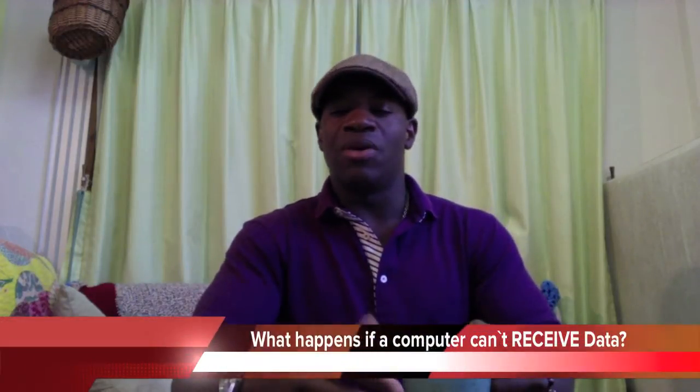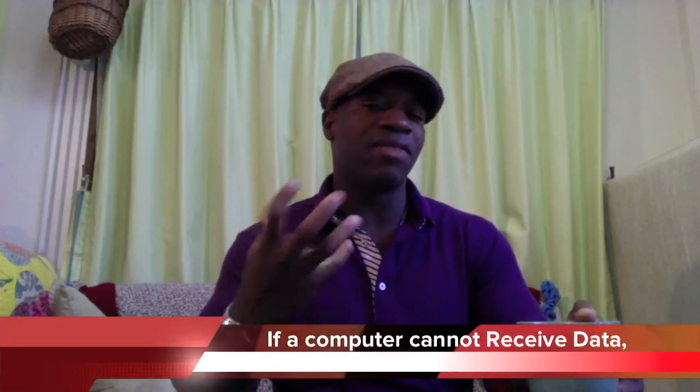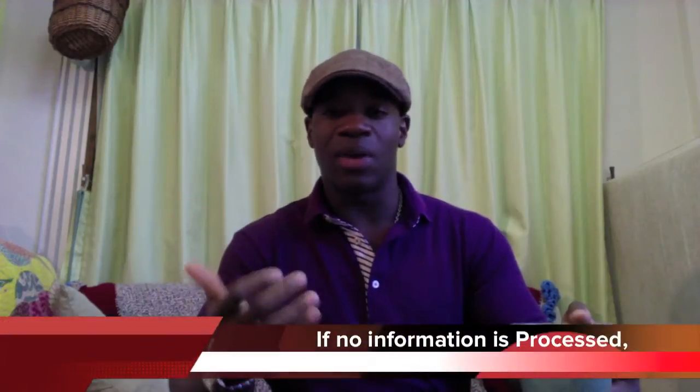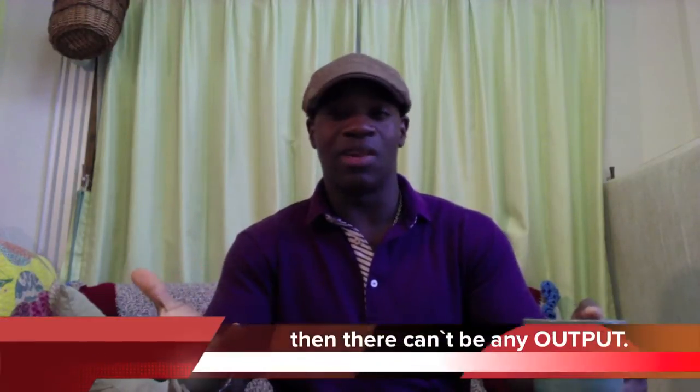So for us IT guys, this is pretty simple to understand. But what happens if a computer cannot receive data? Now, for a computer, the data is normally zeros and ones. That's about all it can read. If a computer cannot receive data, that means it can't move to the next step, which is processing information. If it can't process information, then of course there's not going to be any output. This is the exact same thing that happens to a lot of English students in Japan.